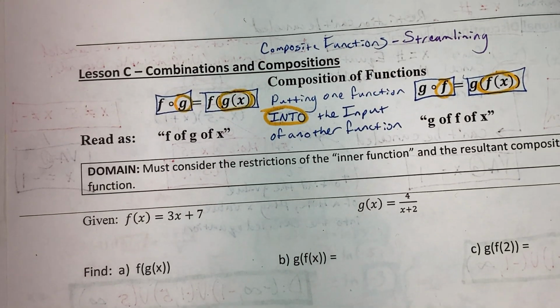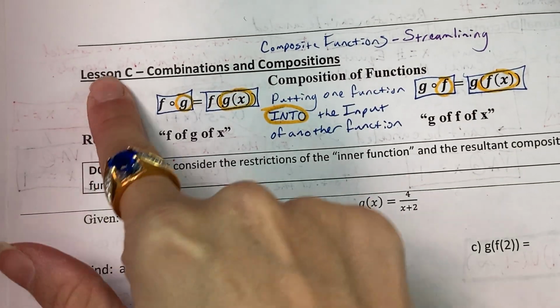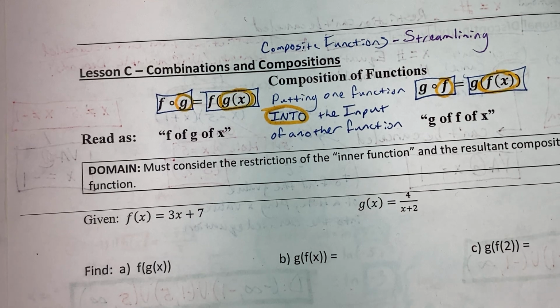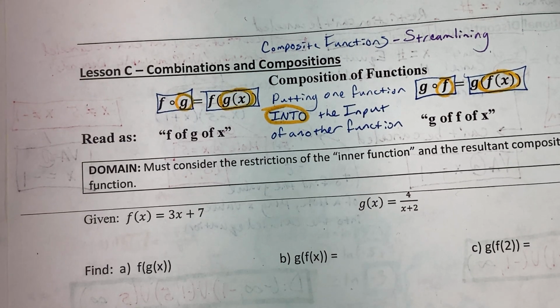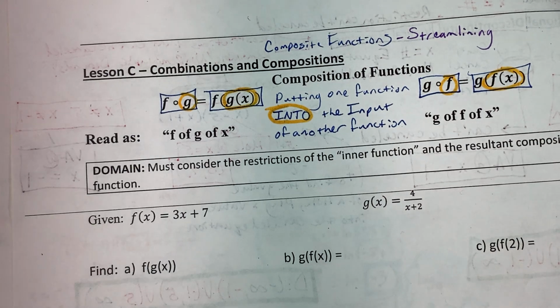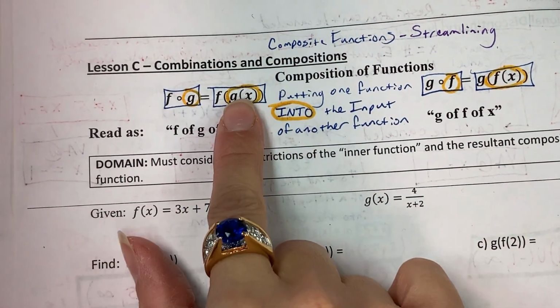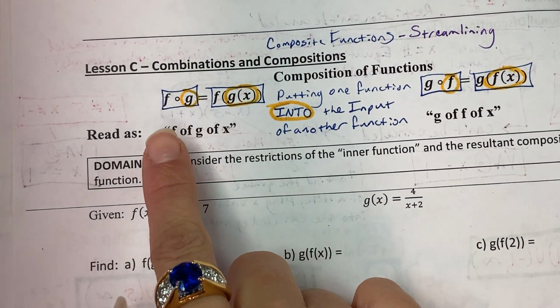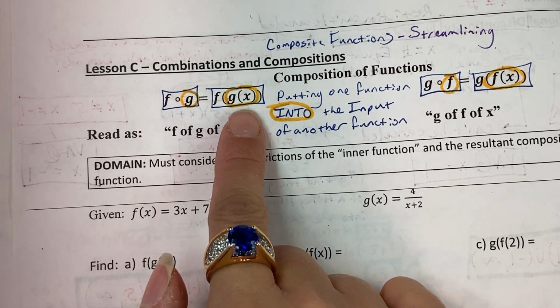Good morning, everyone. In this video, we're going to be starting Lesson C on page 6 in the note packets, where we'll be talking about combinations and compositions of functions. Now, composition of functions or composite functions you have seen before in Algebra 2, and you may remember this notation as being read as f of g of x.